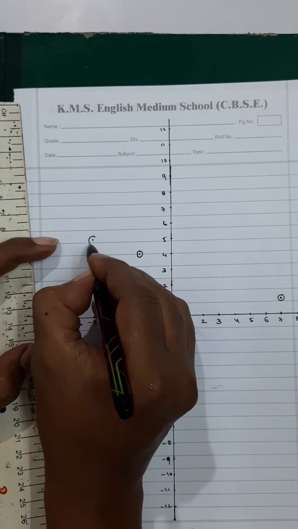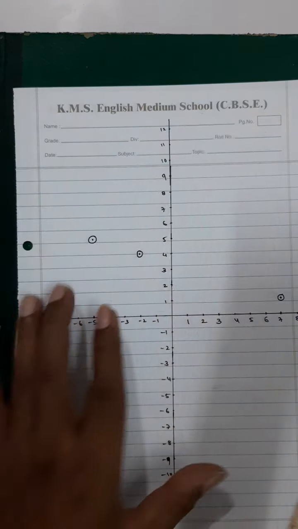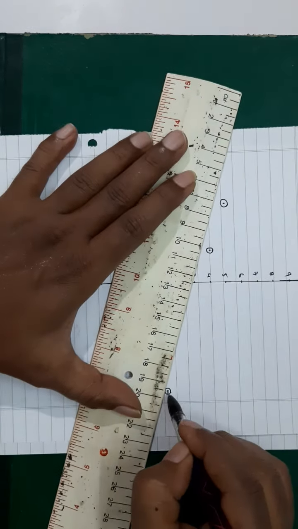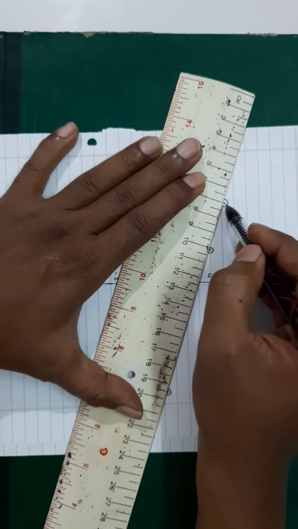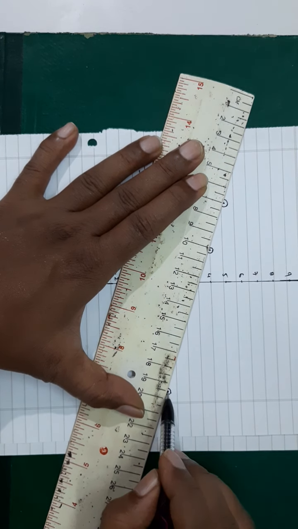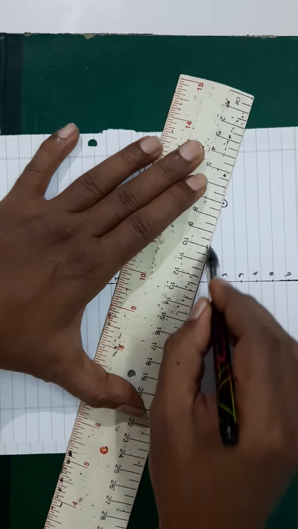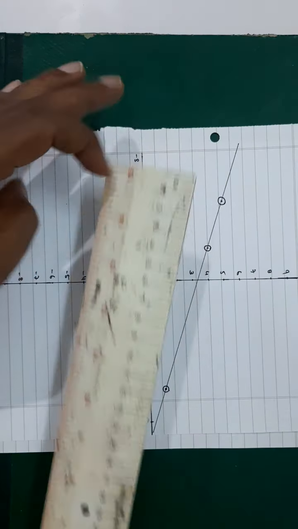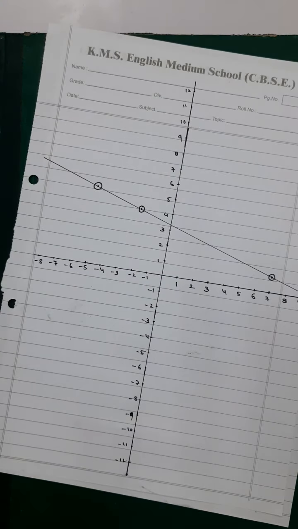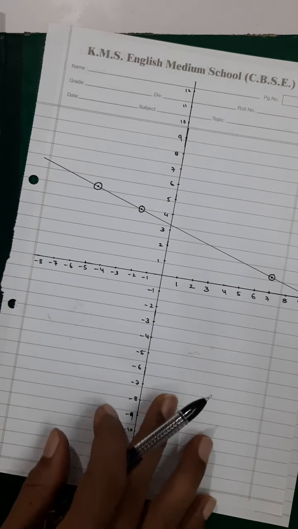What more do you want? So this will be your graph. पक्का आया ना? Without any problem.